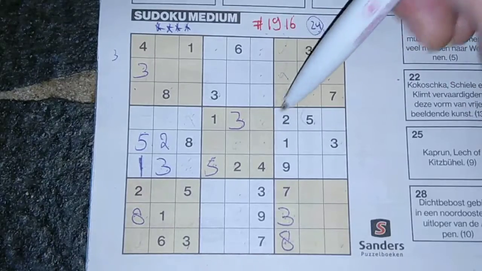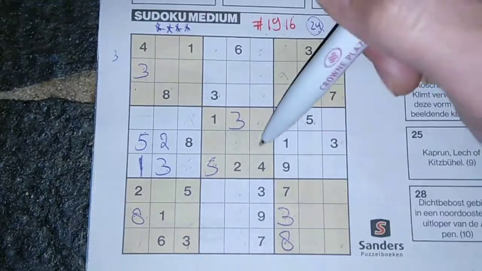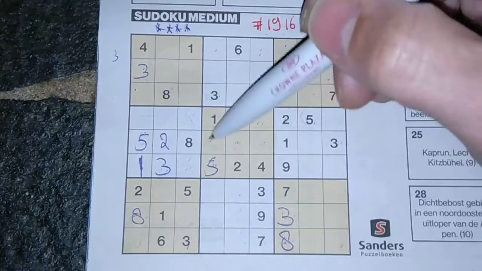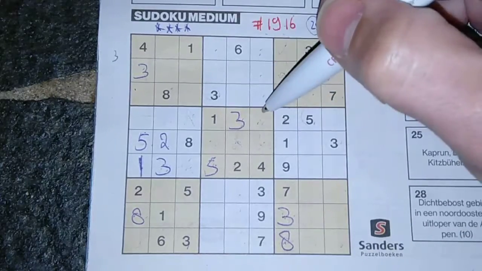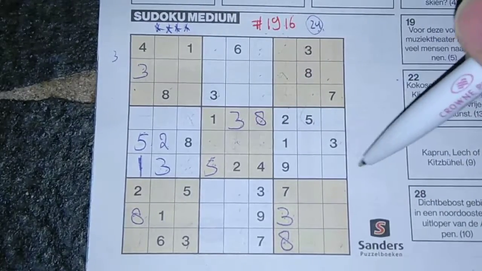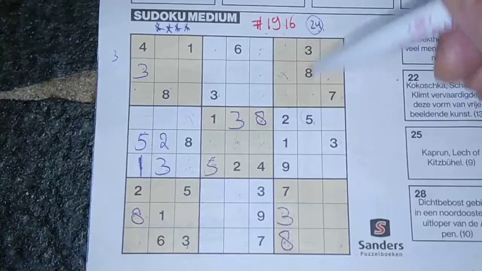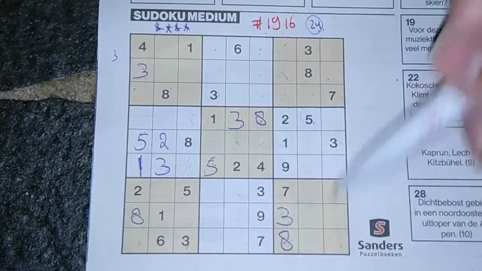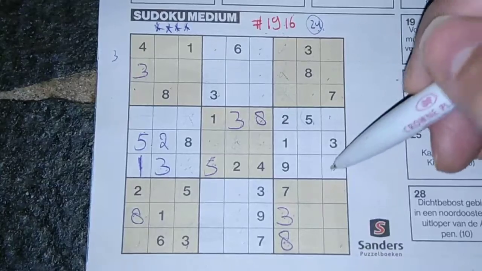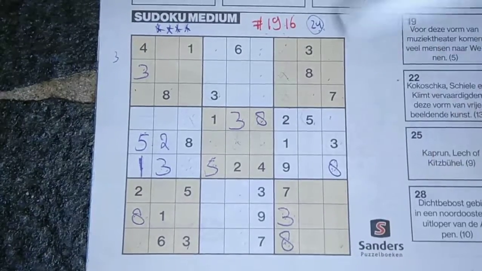And then 4 missing numbers in this big square. One of the missing numbers is an 8. We see here an 8, no 8 in those 3 boxes. 1 box left for the 8, should be there. 8 in this column, 8 in the column next. So in the last column, only 2 places for the 8 should be here or there. We see there an 8, no 8 there. 8 should be there.